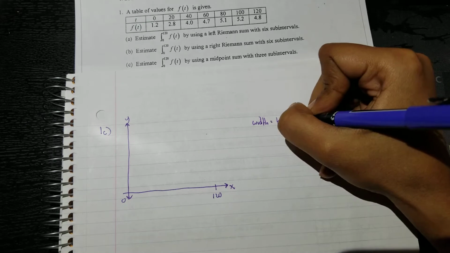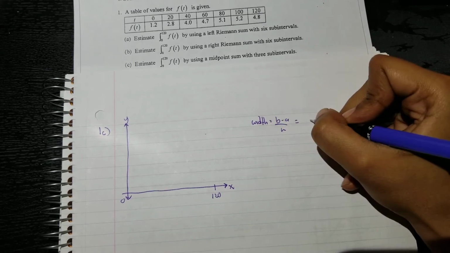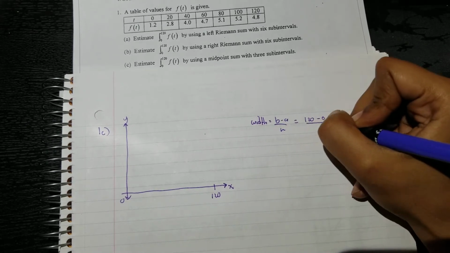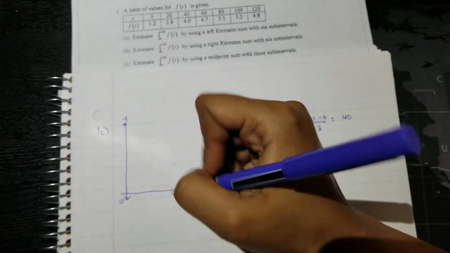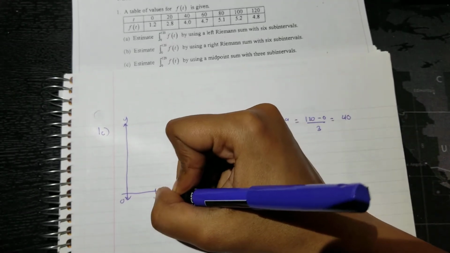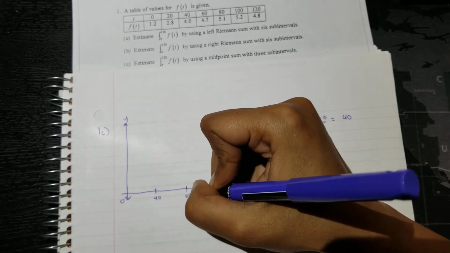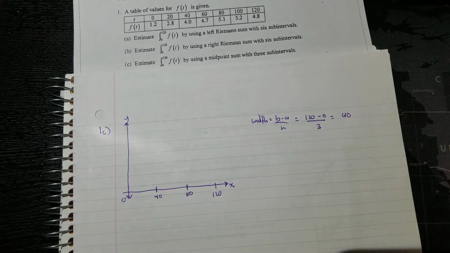The formula we know is b minus a over n, and that's going to be 120 minus 0 over 3, which is going to be a width of 40. So I'm going to skip count by 40. So 0 to 40, 40 to 80, and then 80 to 120.